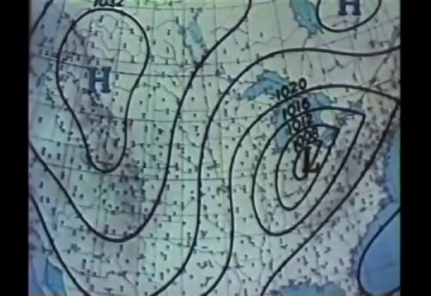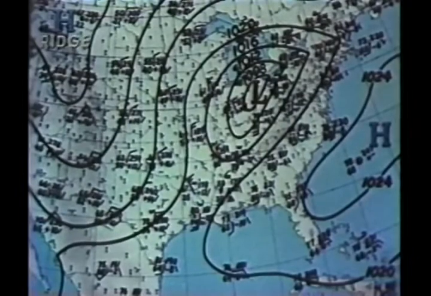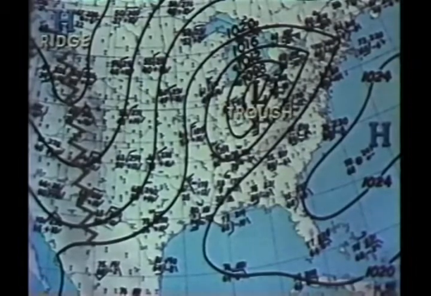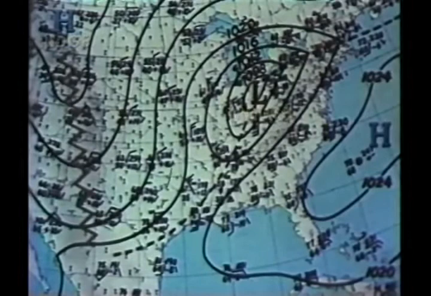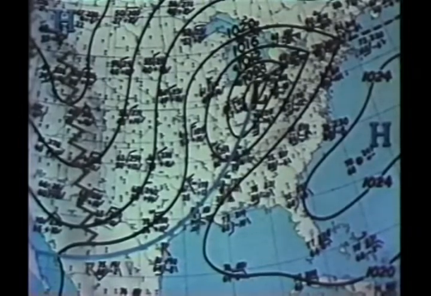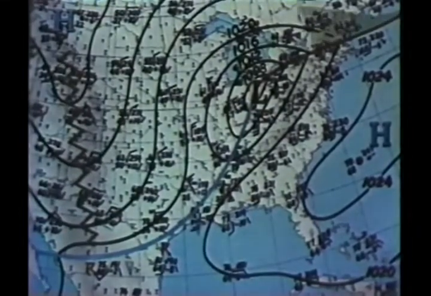Pressure patterns are frequently elongated and produce a pressure ridge or pressure trough. Frequently, but not always, cold fronts and warm fronts with their associated weather lie along these troughs.